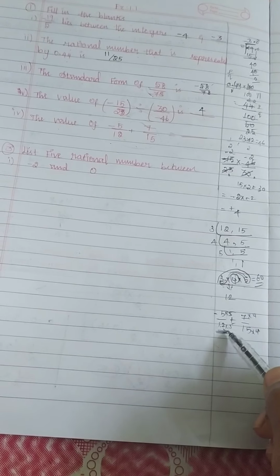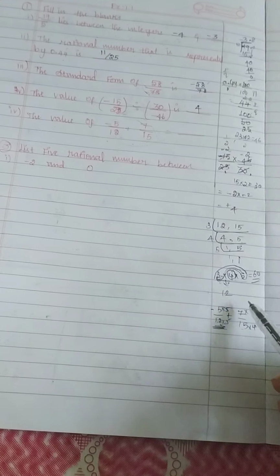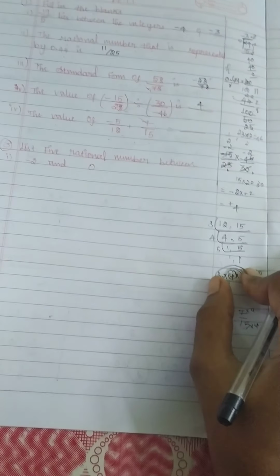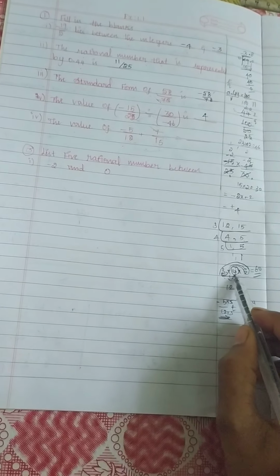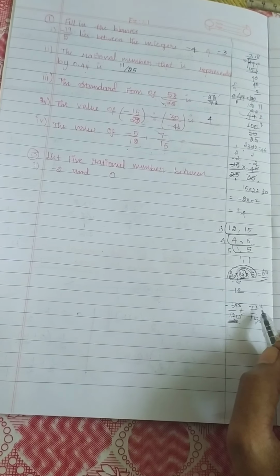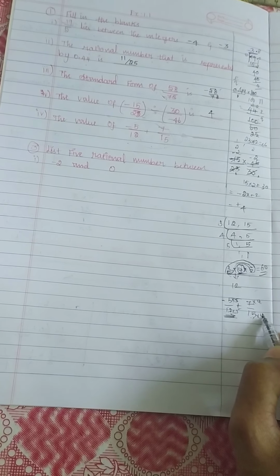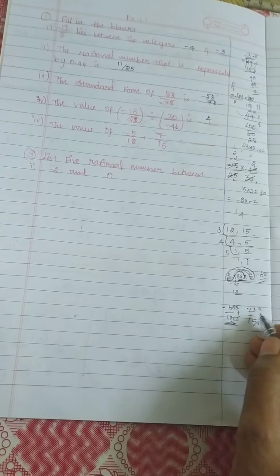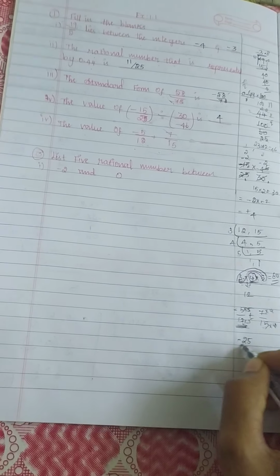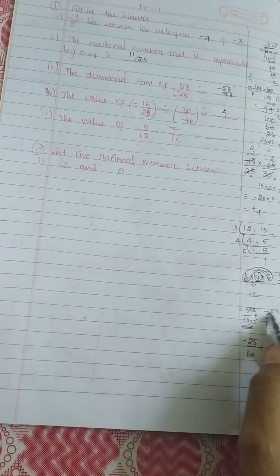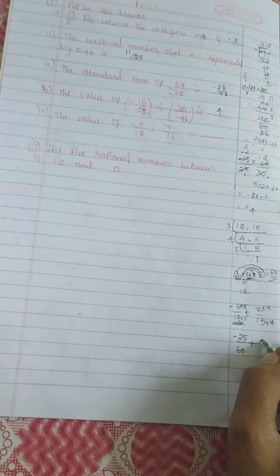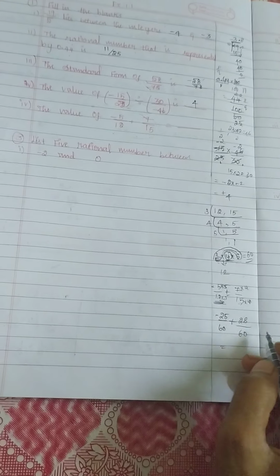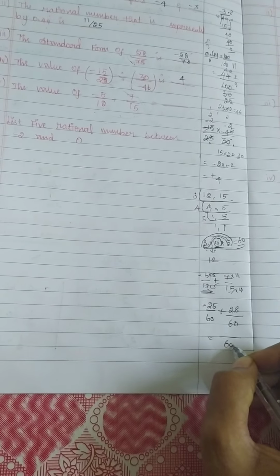You are going to equalize your denominators. The same process: I have the denominator 15 in this place. 3 fives are 15, so I neglect 3 and 5, and the balance I get is 4. So I multiply numerator and denominator by 4 and get 60. So totally minus 5 into 5 is minus 25 by 60, plus 7 fours are 28 by 60.